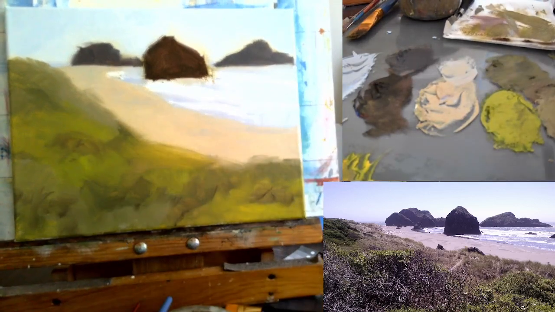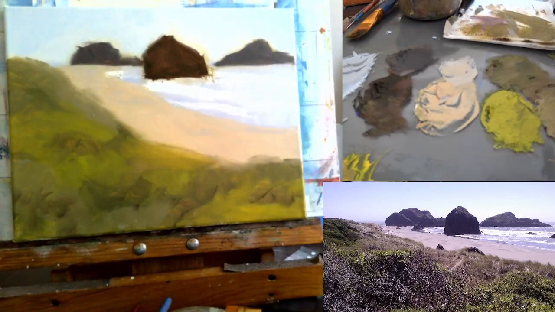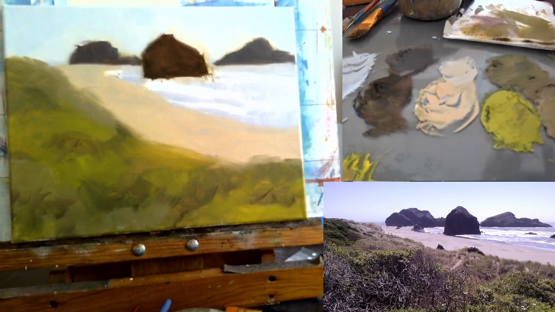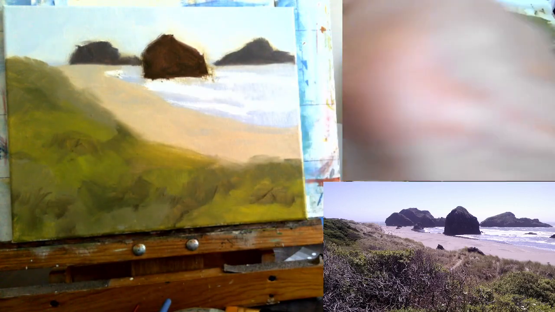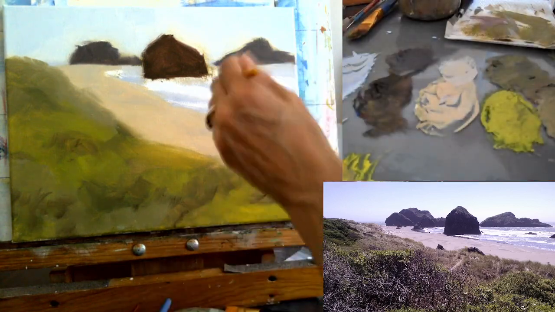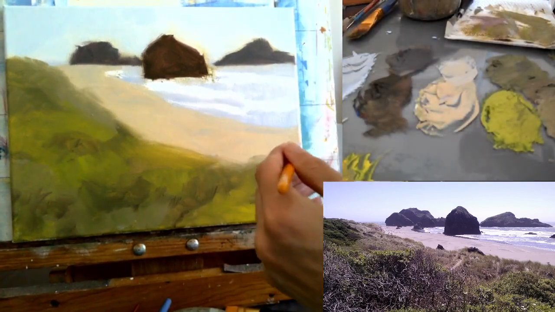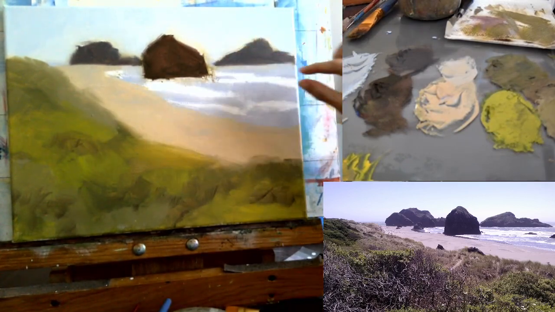Okay, next. Let me work on some of this water. It needs white. And I can use pretty much just white because that part is very, very light, and let it blend in some areas. But you'll notice that it has edges to it.